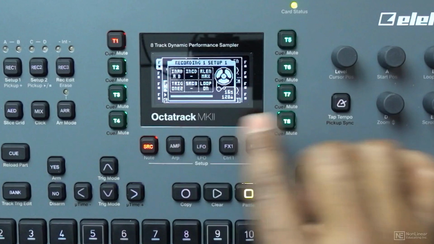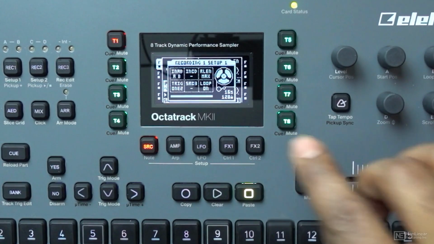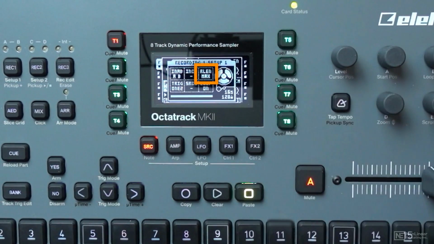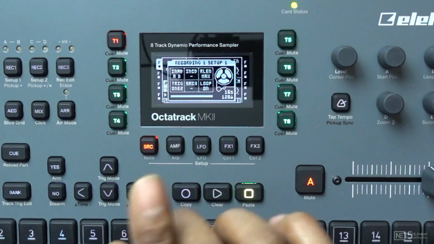Again, we see the screen corresponds to the 6 knobs over here. R length is the record length, and if it's set to max, then I can use the maximum time that's allotted to my record buffers. And actually, that's probably one more thing I should point out too. Let's back up a bit.